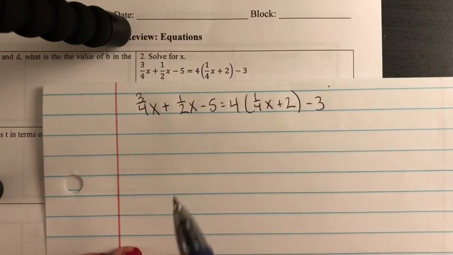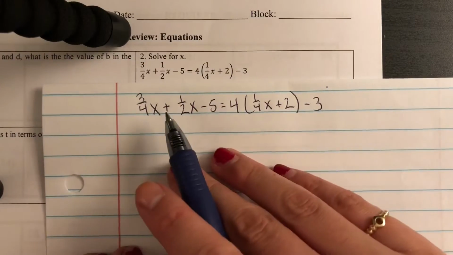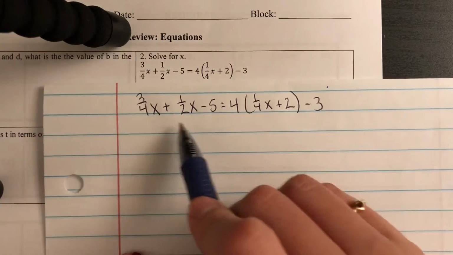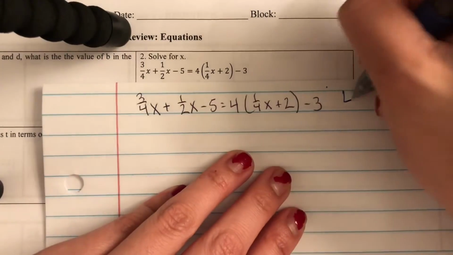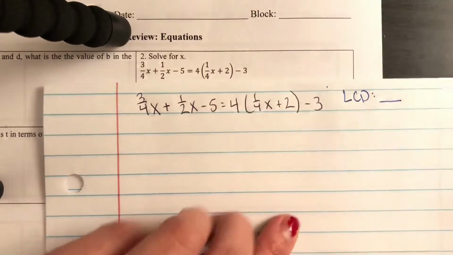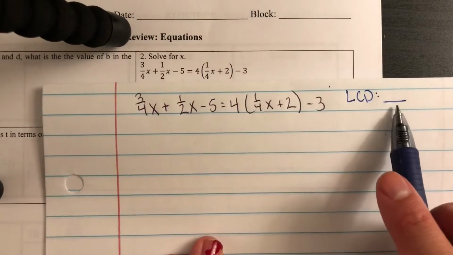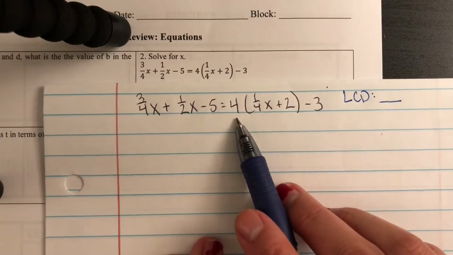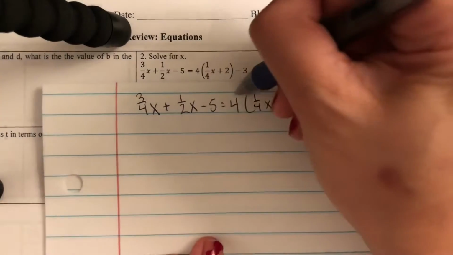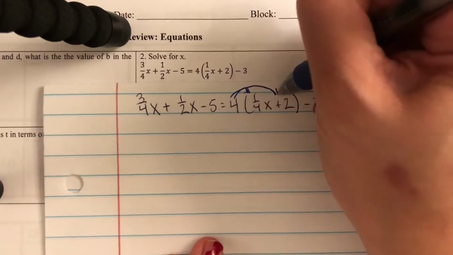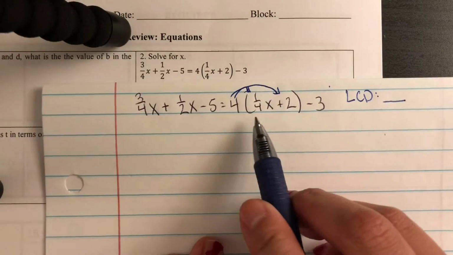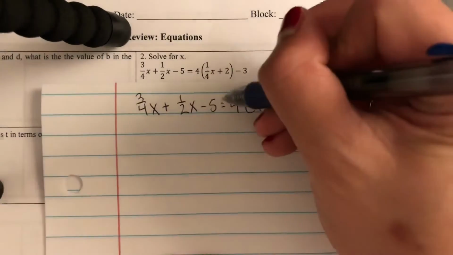Right here, I have a problem with fractions, so I know automatically I want to clear my fraction. I have all these denominators, and I'm looking for the LCD. However, my advice to you is when you see something like this with the distributive property, you do that first. All right, so let's distribute this 4 to 1/4 x and 2.